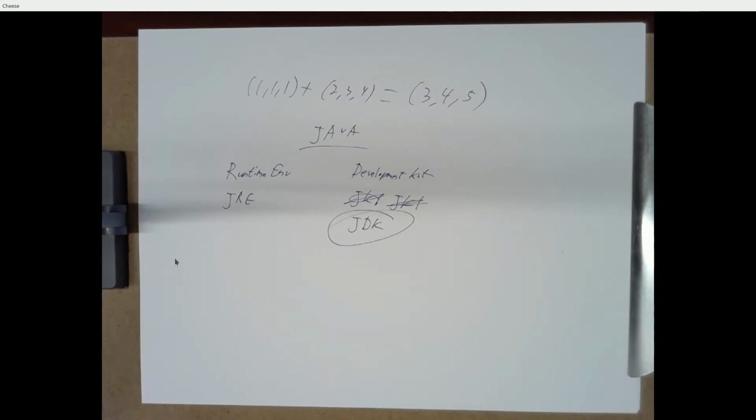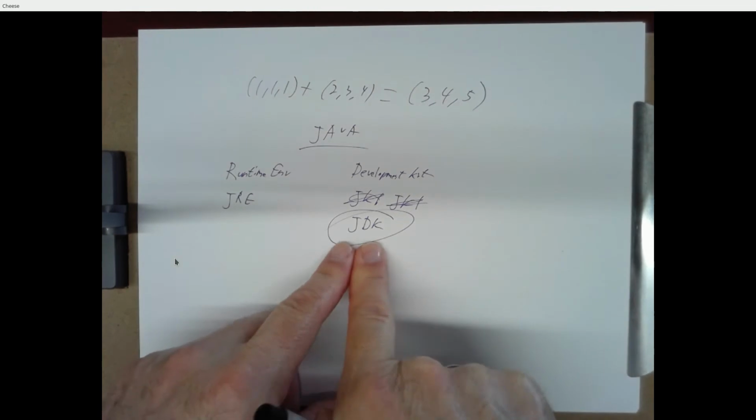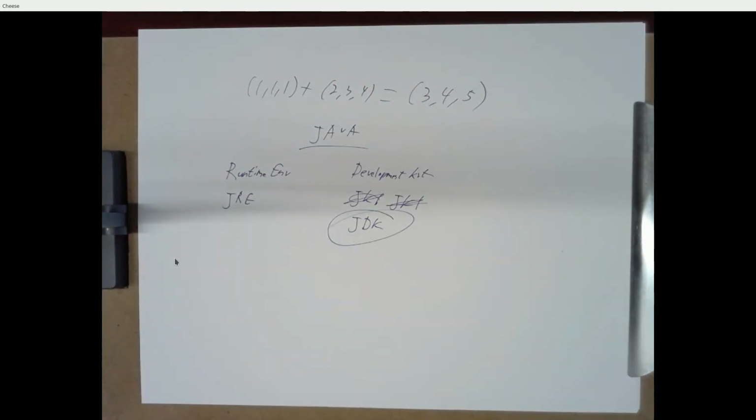All right, so JDK is what we want, okay? Runtime environment is you've got a piece of Java code and you want to execute it. It's really the virtual machine and a few other things. JDK is for developing in Java, so you've got your compiler, you've got the debugger, you've got the thing for making archives and so on.